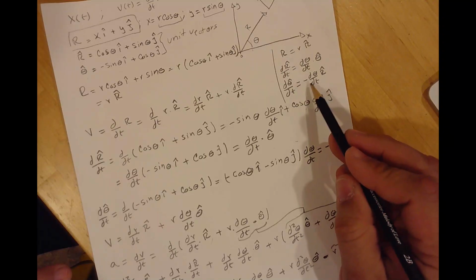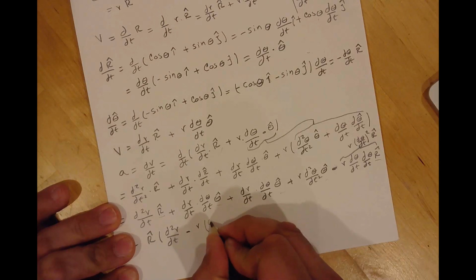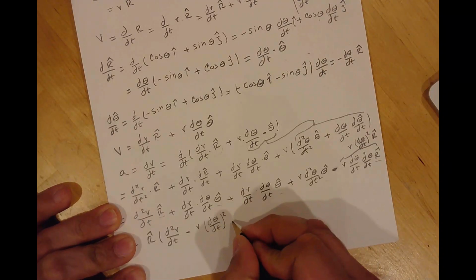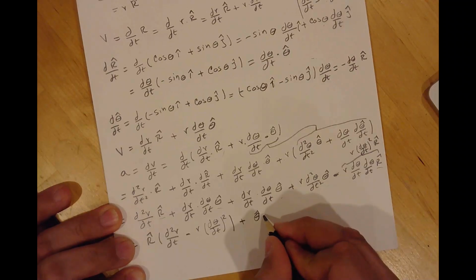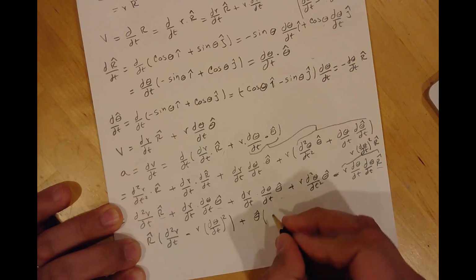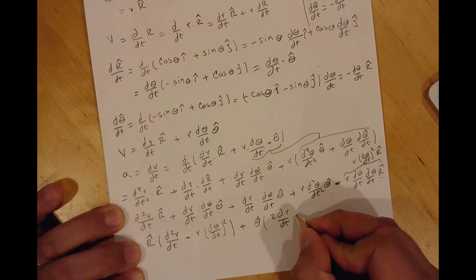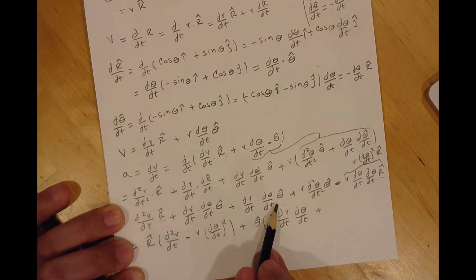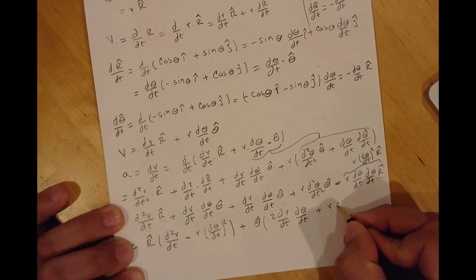We repeated this replacement. Minus r times the derivative of theta squared, plus the unit vector theta multiplied by 2 dr/dt, the derivative of theta with respect to t, plus, we have two of these, r times the second derivative of theta dt.